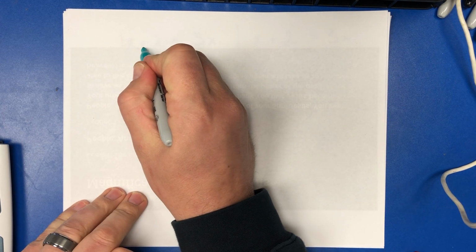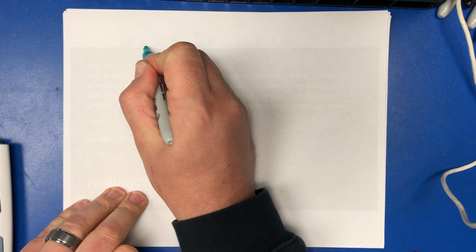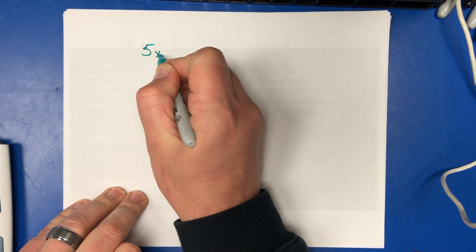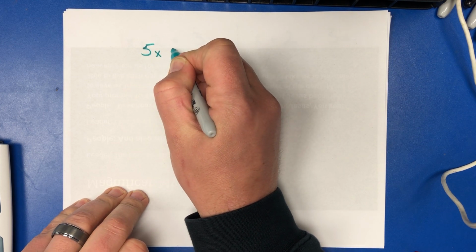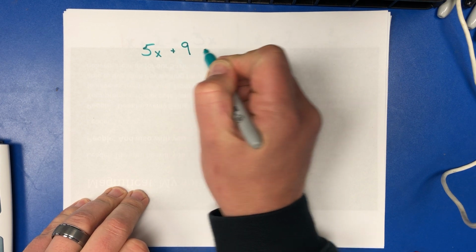Well, first of all, realize that the question is not, in this case, what is x? The question is, what's the perimeter of the triangle? The only way I'm going to be able to figure this out is by figuring out what x is. I don't know what x is. I don't know what the side length of the triangle is, but I do know that all three sides are the same, and one side is marked as 5x plus 9.